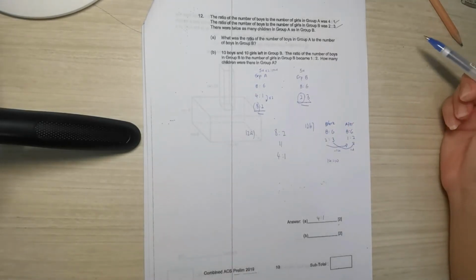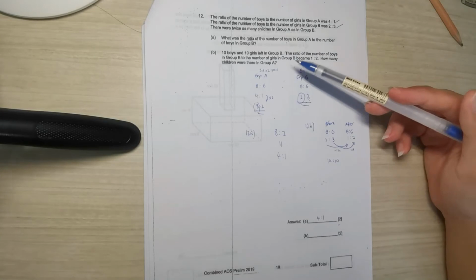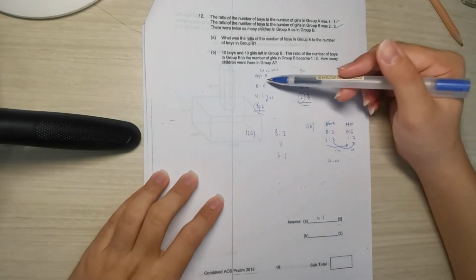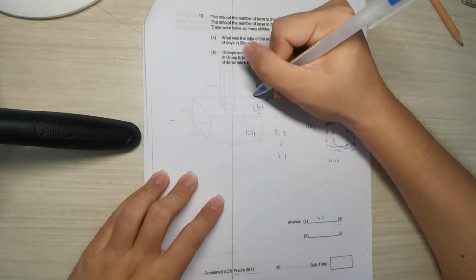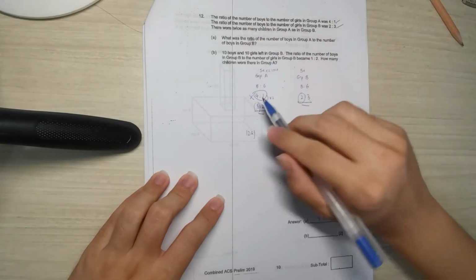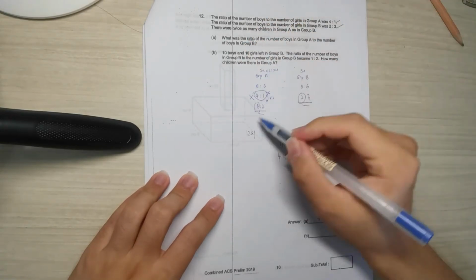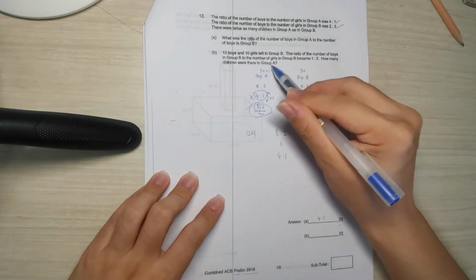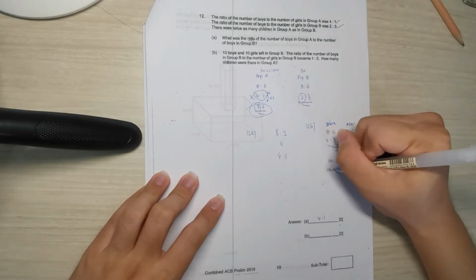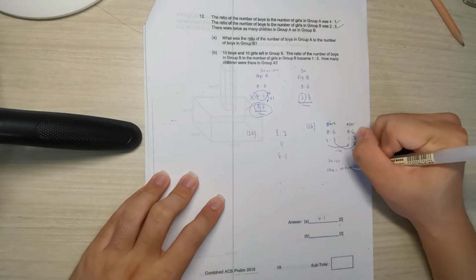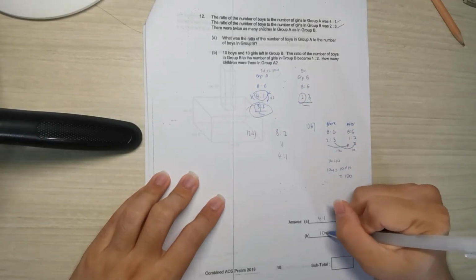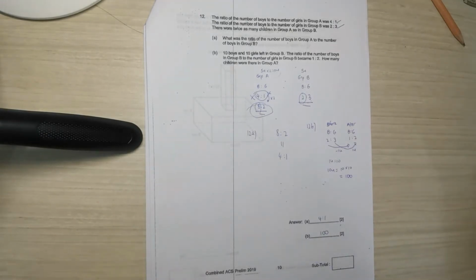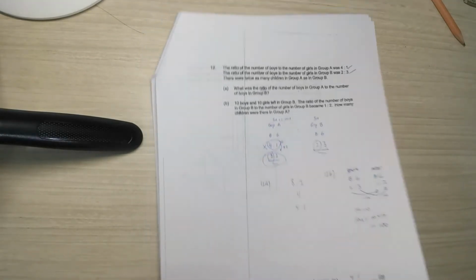So with that, they ask you how many children were there in group A. So looking back at group A here, please do not look at this. Do not look at this. Please don't. Our focus is here because it should be 10 units. So 10 units equals 10 times 10 equals 100. That's my answer. Okay, next.